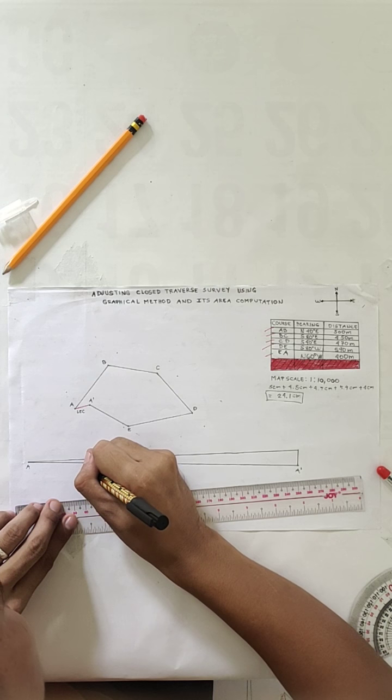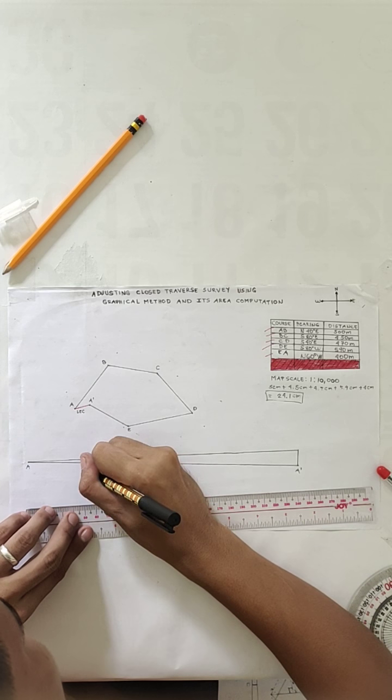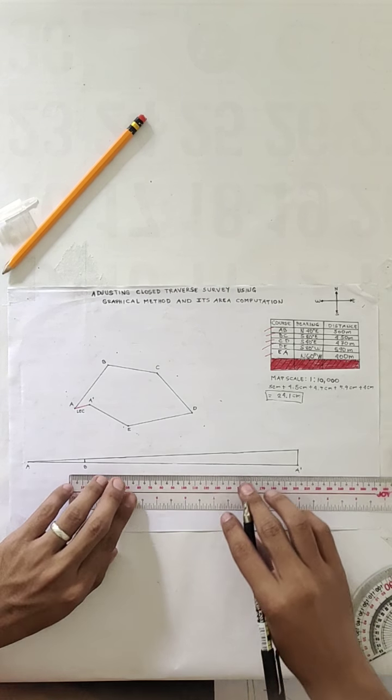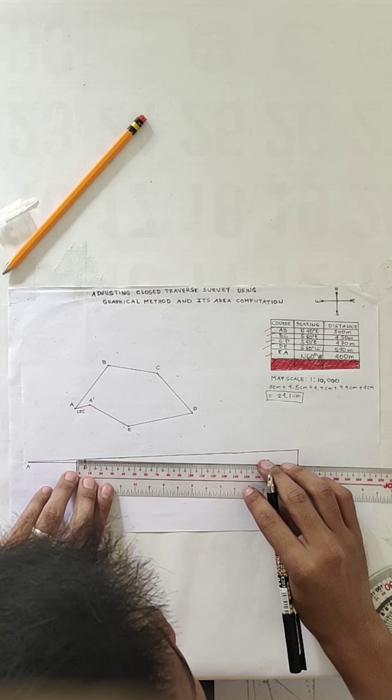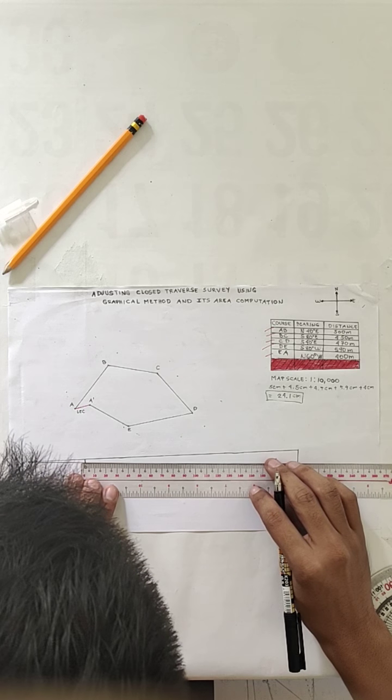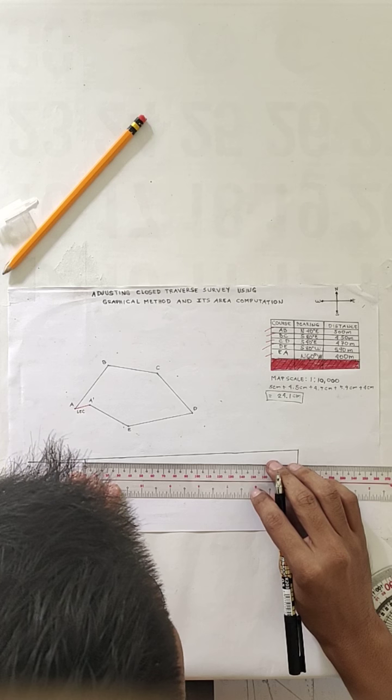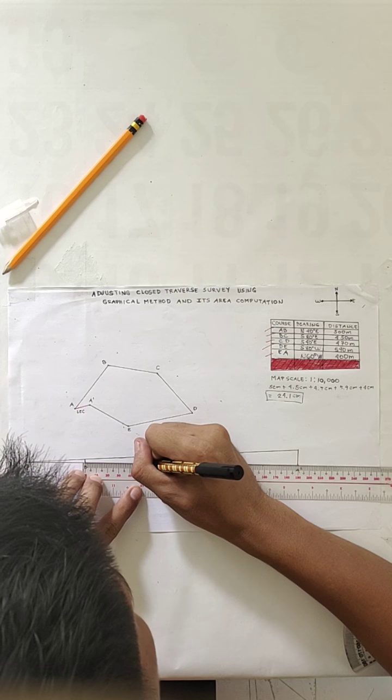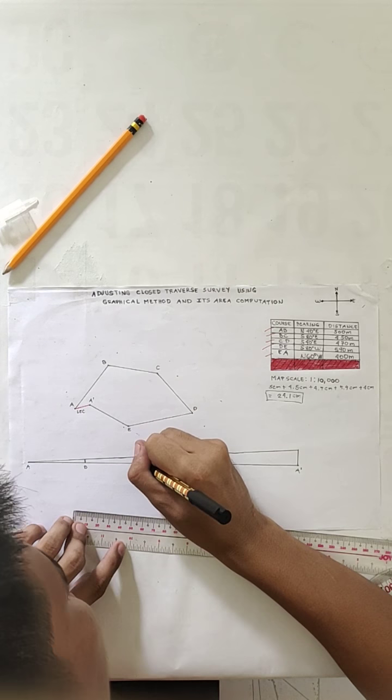So this is B. Next is from B to C, 4.5 centimeter.